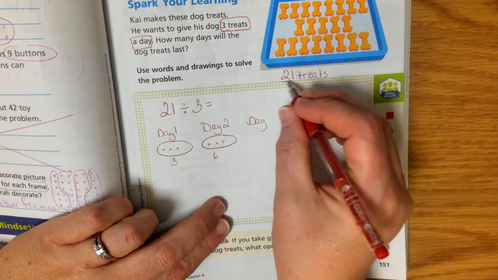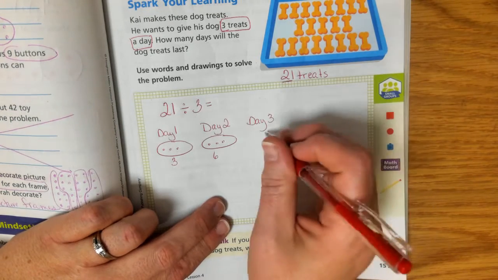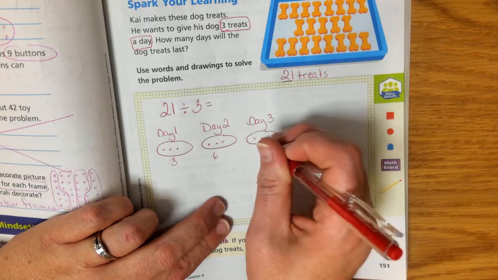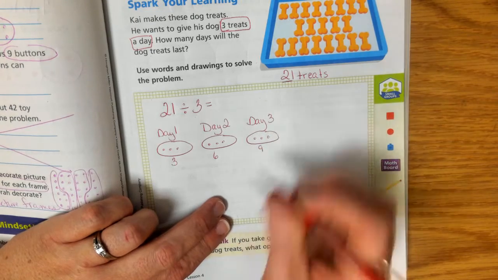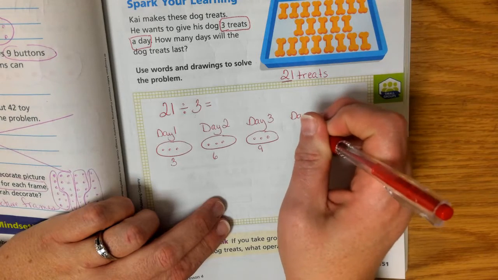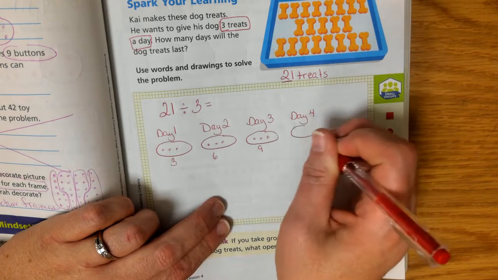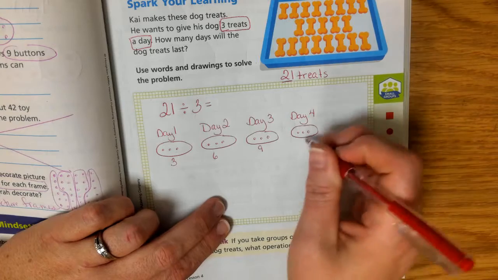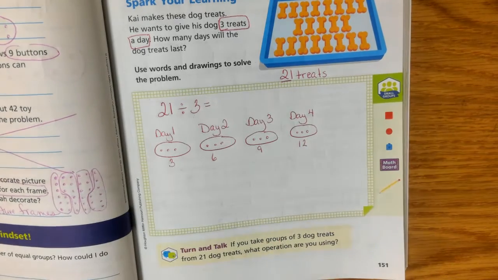because we need to get to 21. Day 3, that's 9 treats that have been used. Day 4, that's 12 treats that have been used.